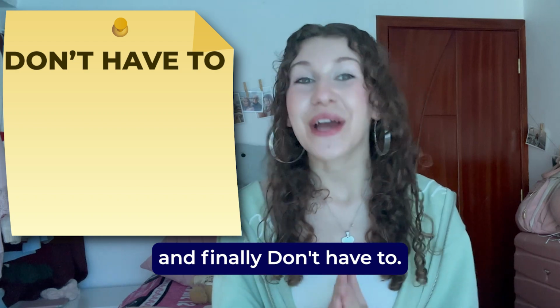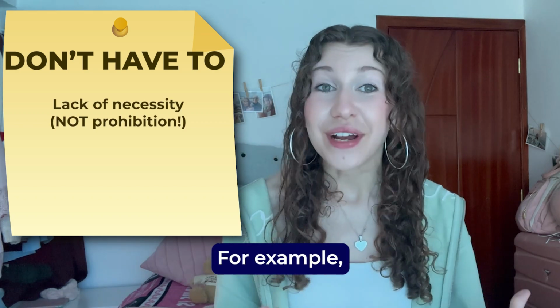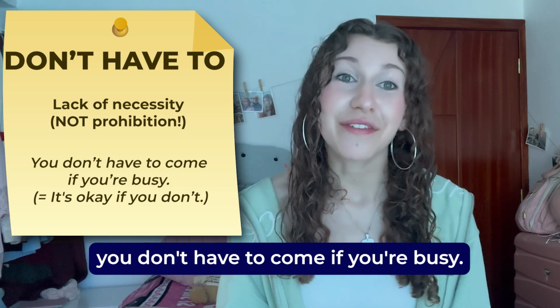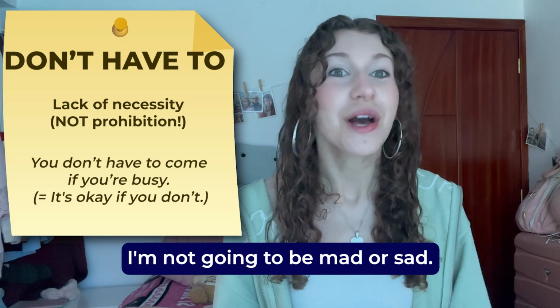And finally, don't have to. This is a lack of necessity, not prohibition. For example, you don't have to come if you're busy. This means it's okay if you don't come. I'm not going to be mad or sad.